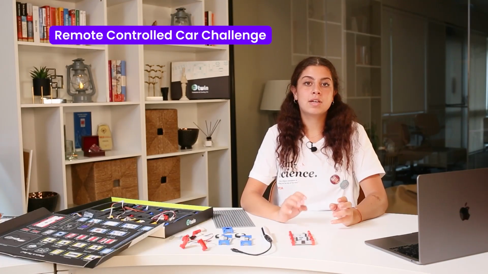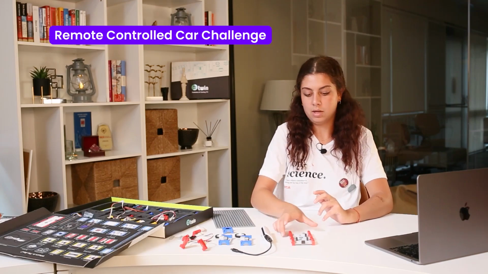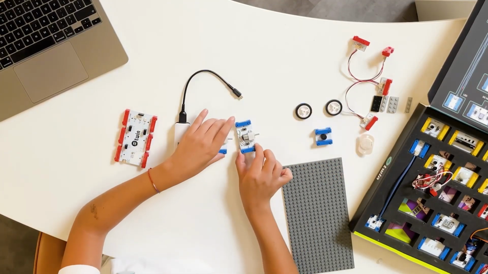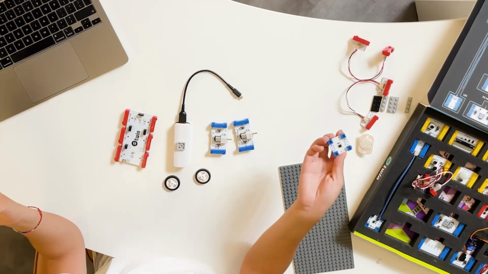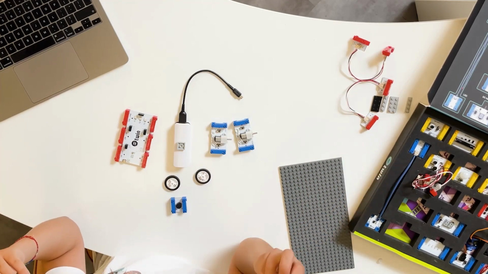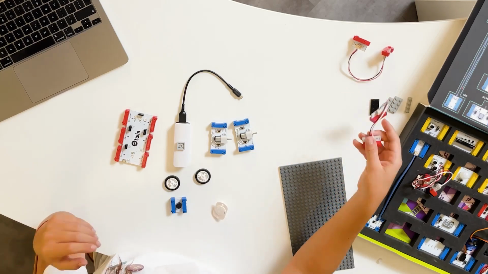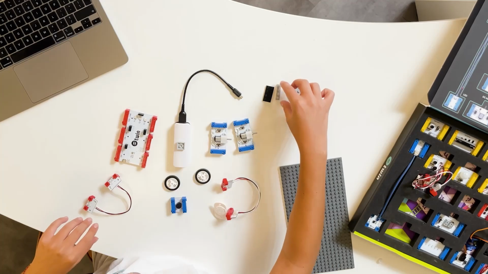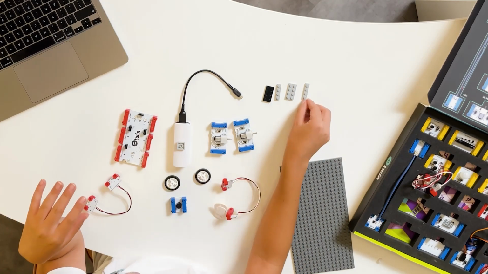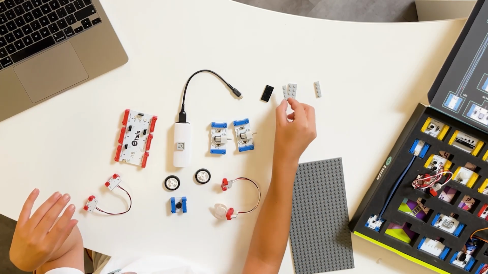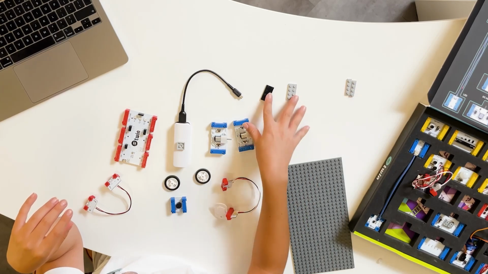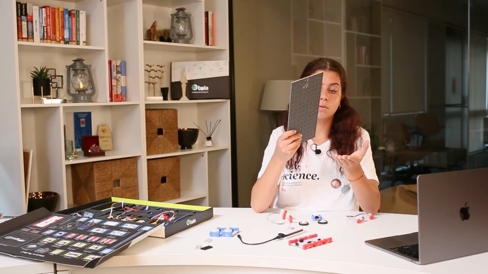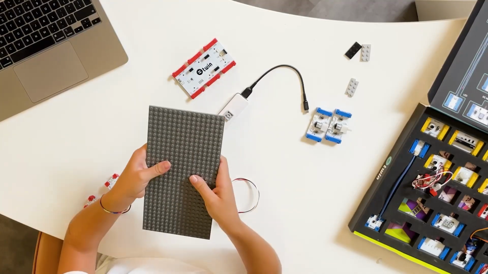Before we start the experiment, you can see all the materials that we're going to be using in front of me. We have our coding module, our power source, 2 DC motors, 2 wheels, our buzzer, which we'll be using as a horn, our wheel, and then we have 2 wires in order to connect the pieces together. And then we have 4 parts that we're going to be using to secure everything together. We have one 4x1, and then 2 4x1 pieces and 2 4x2 pieces that we're going to be using. And then we're going to have our plate that we're going to be using to secure everything together.